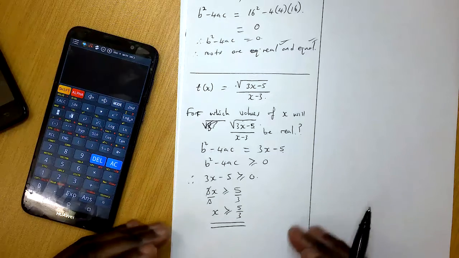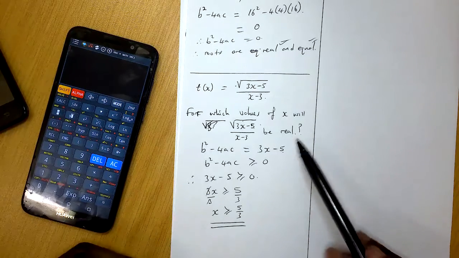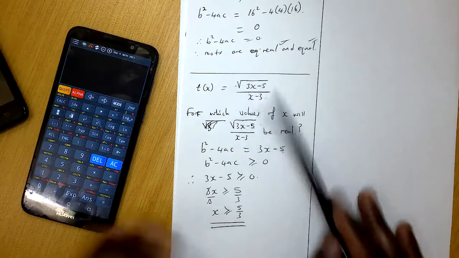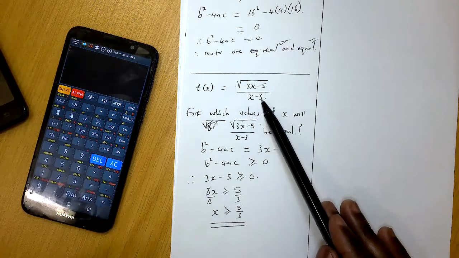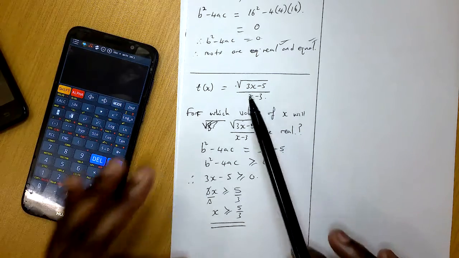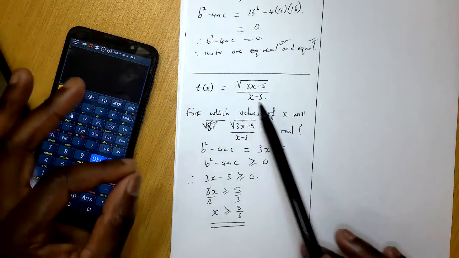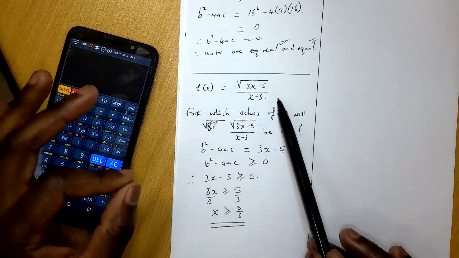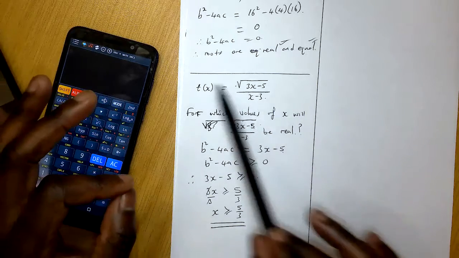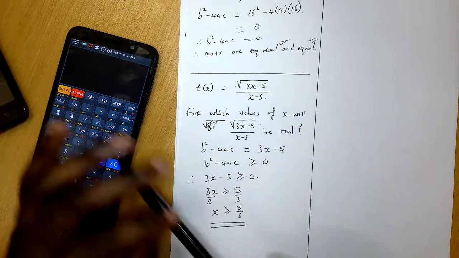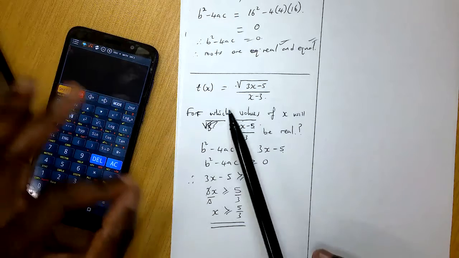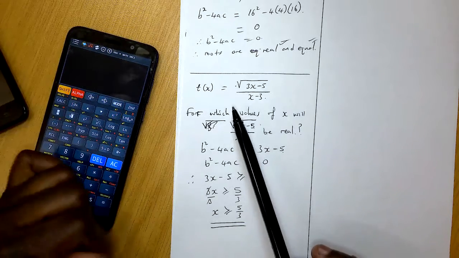That's what you need to master there. Very easy. Don't be confused by how big the expression is. Just worry about what's inside the root sign. That's your b squared minus 4ac. Don't worry about anything that may be outside the root sign. Take what's inside the root sign, that represents your b squared minus 4ac.